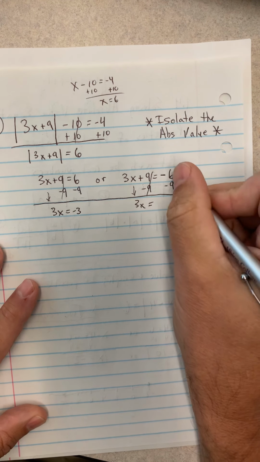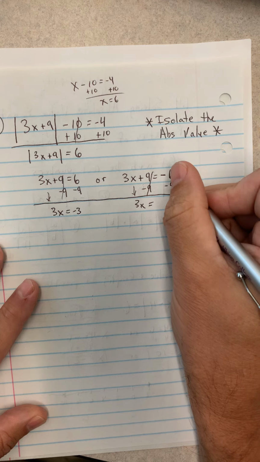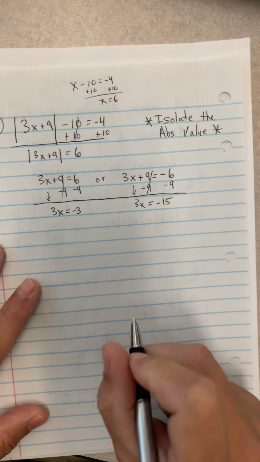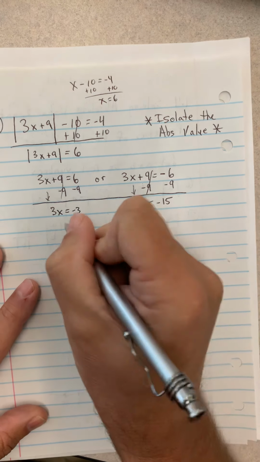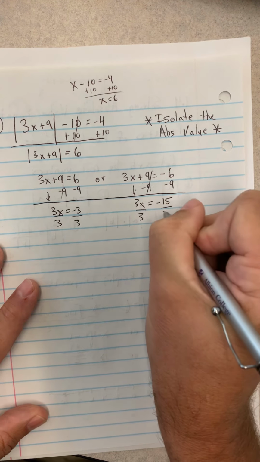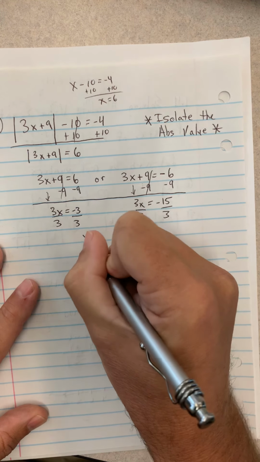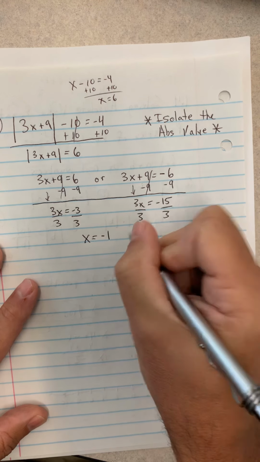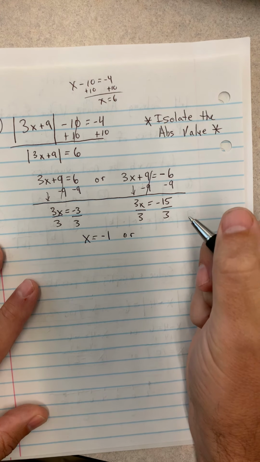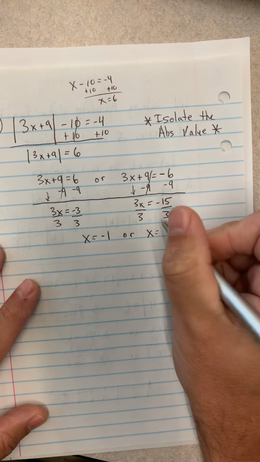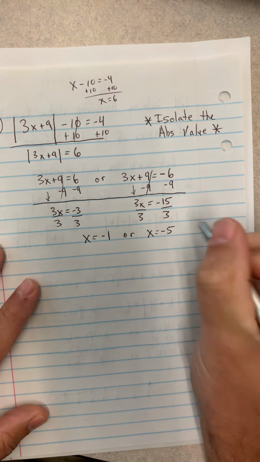But now my sum is a little bit different here. Negative 6, subtract 9, negative 15. Divide all sides by 3. X then would equal negative 3 divided by positive 3 would be a negative 1, or x would equal negative 15 divided by 3, which is a negative 5.